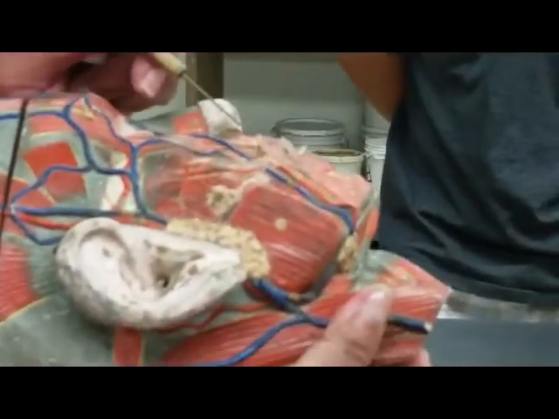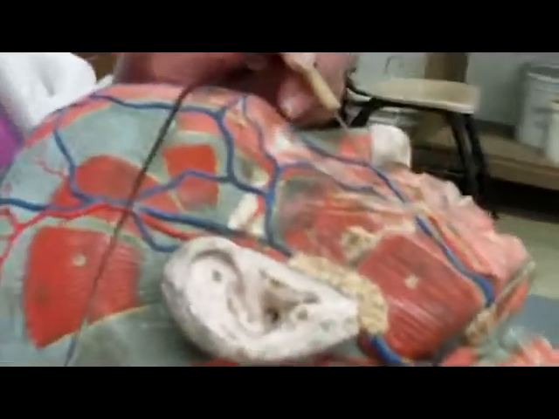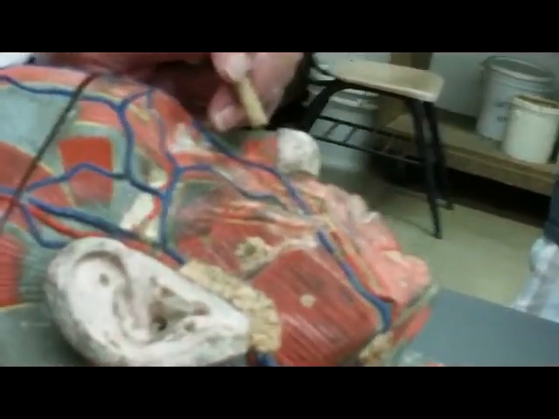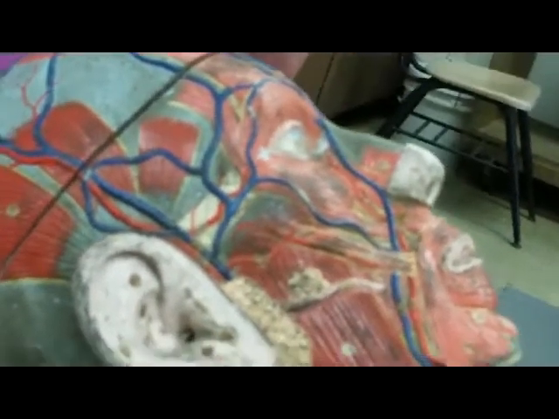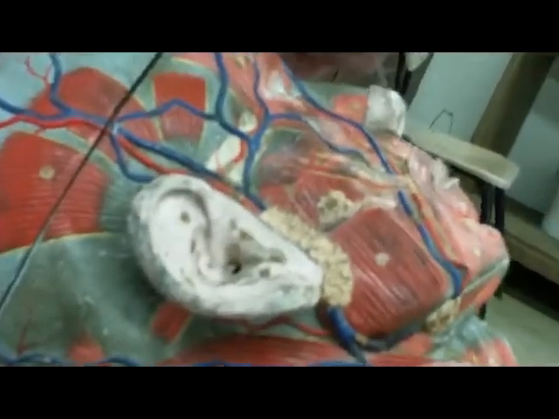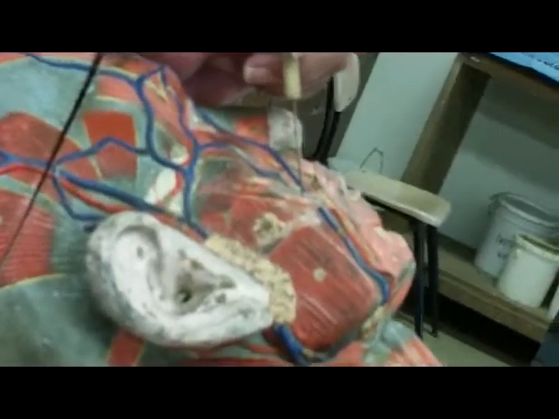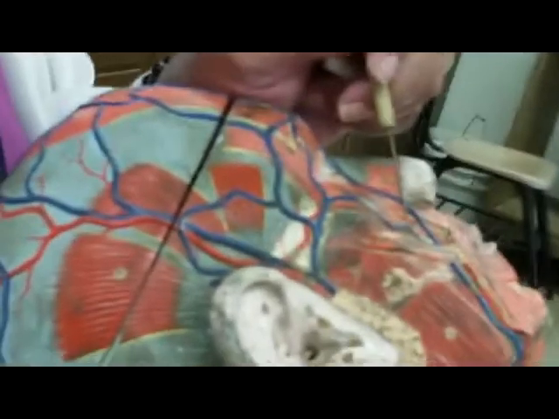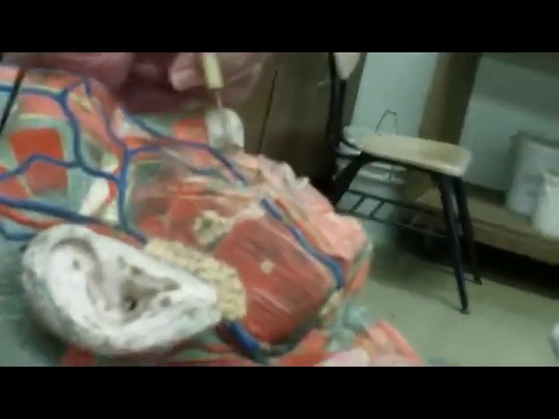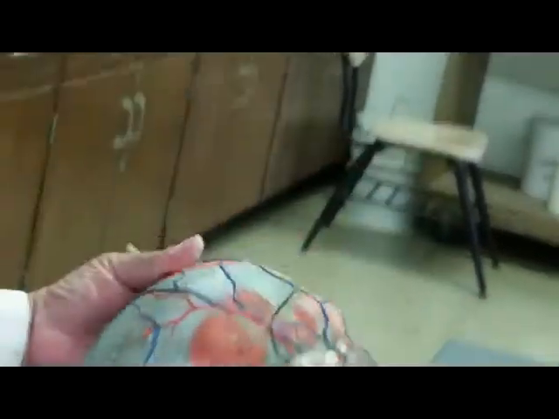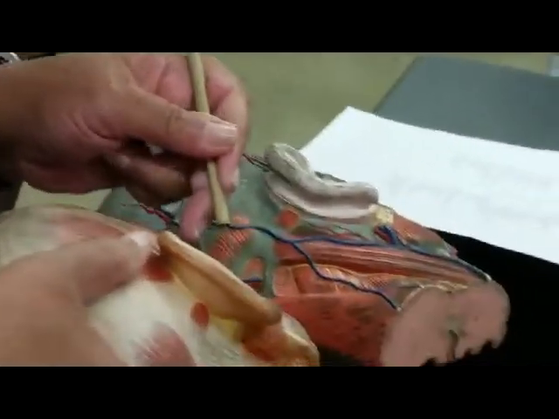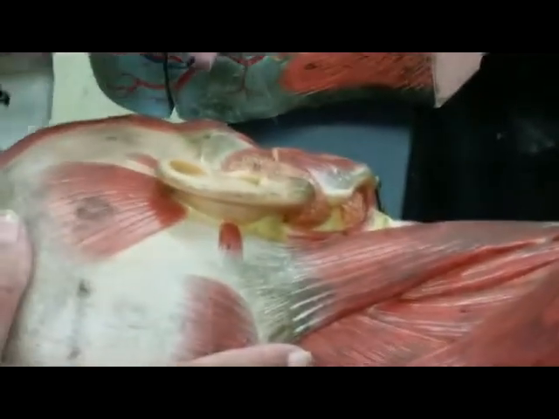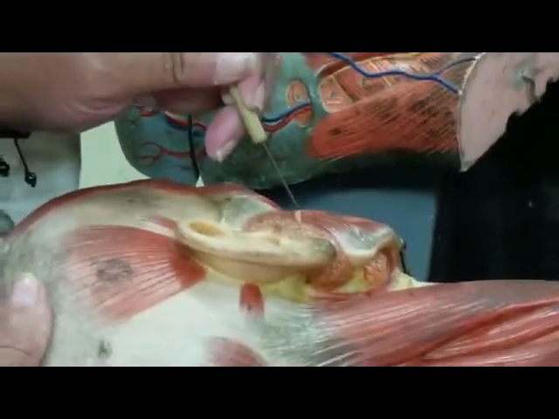The zygomatic, where here is the minor, followed by the major. The minor is in front, the major is behind. So they made a mistake there, but we're going by the size. The larger one is the zygomaticus major. The thinner one is the zygomaticus minor. Got it? So if I tag this, it's the major. If I tag this one, it's also the major. I'm not going by location, I'm going by the size. And the thinner one is the zygomaticus minor.